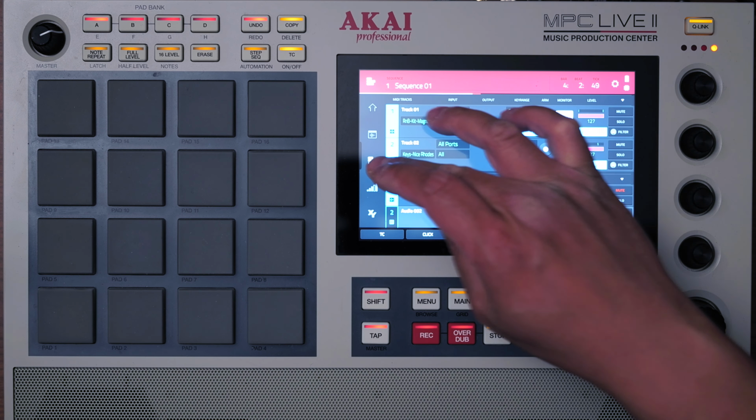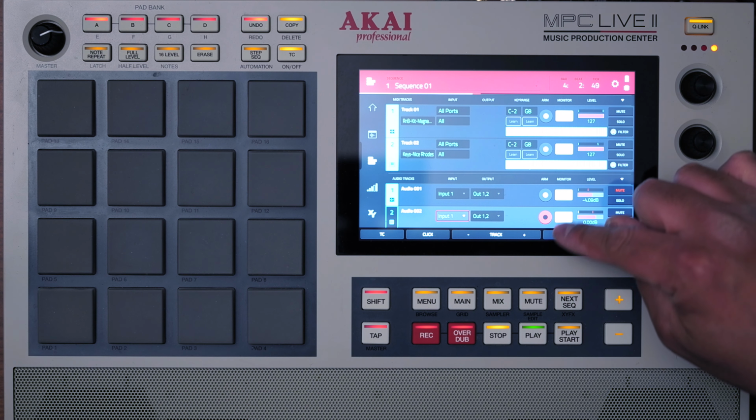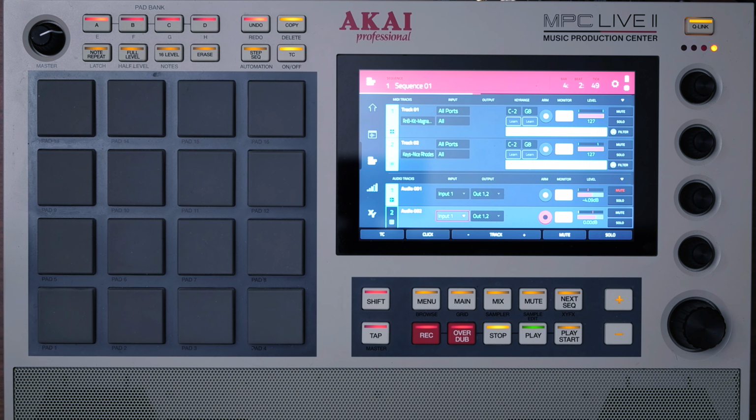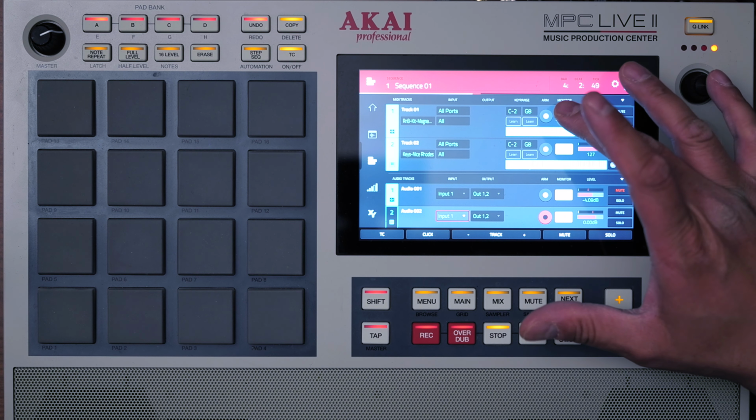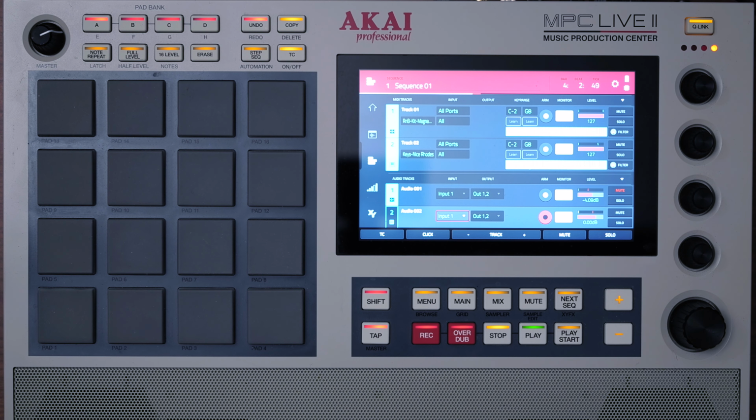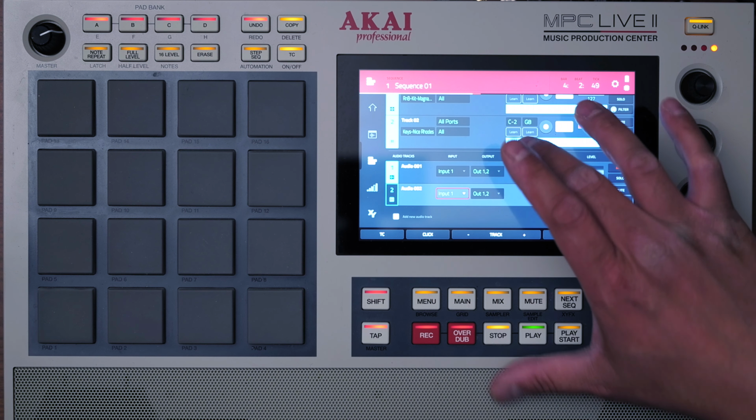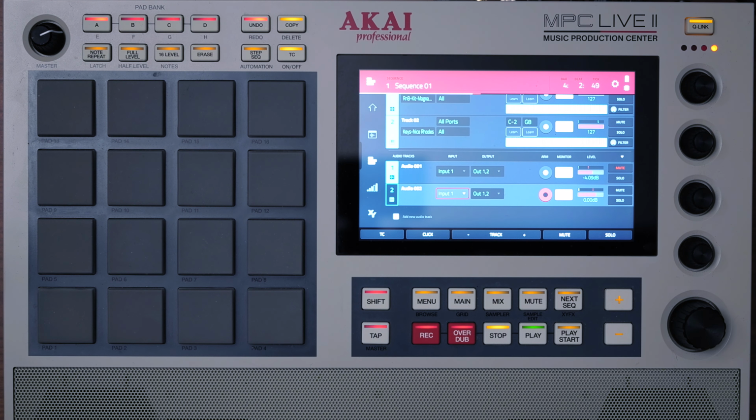So I like this view because you can see which ones are armed. You know, in a case like this, obviously you're not going to want to arm any of the other tracks since we're just recording bass. So let's go ahead and record a track here. I'm gonna go ahead and hit record and then play start.